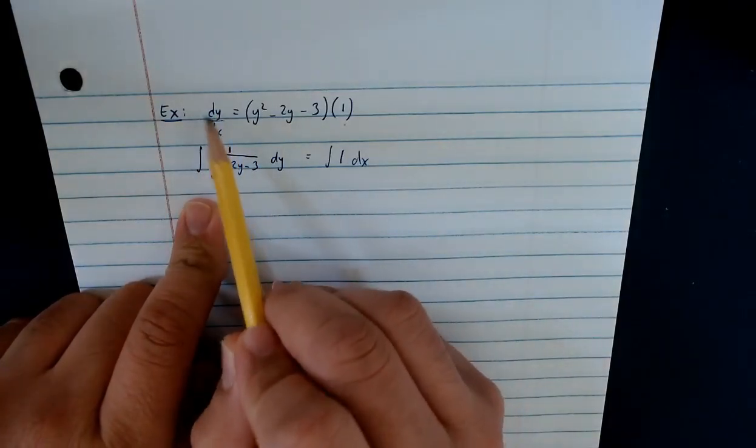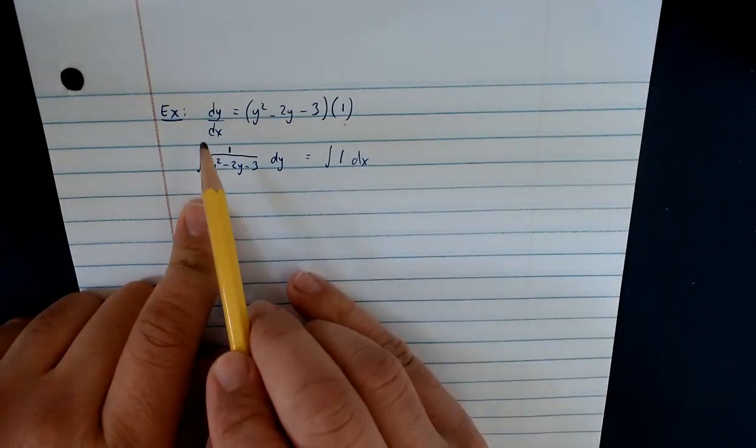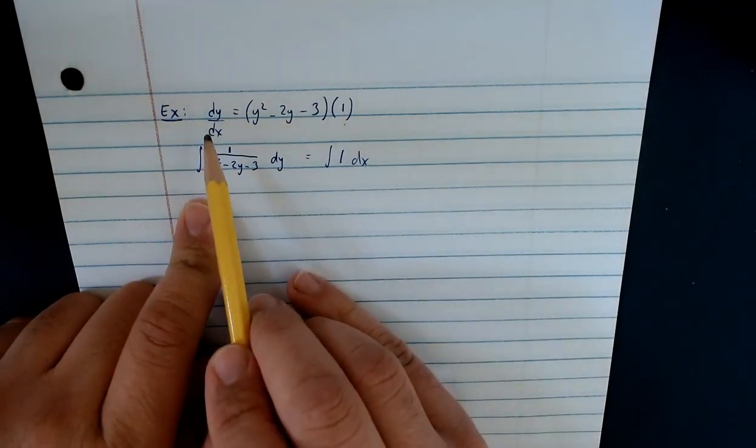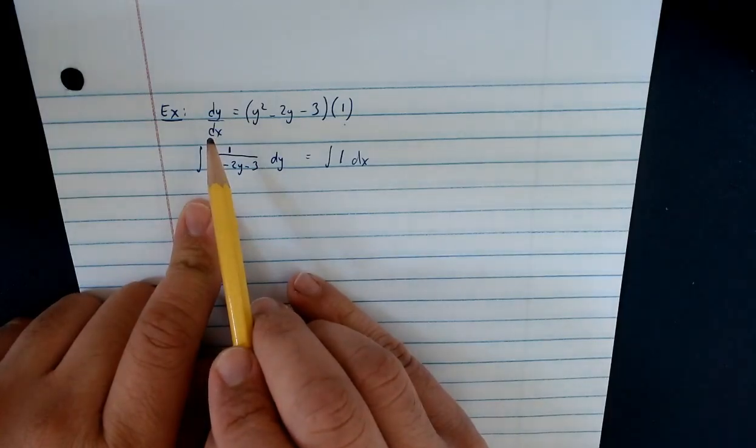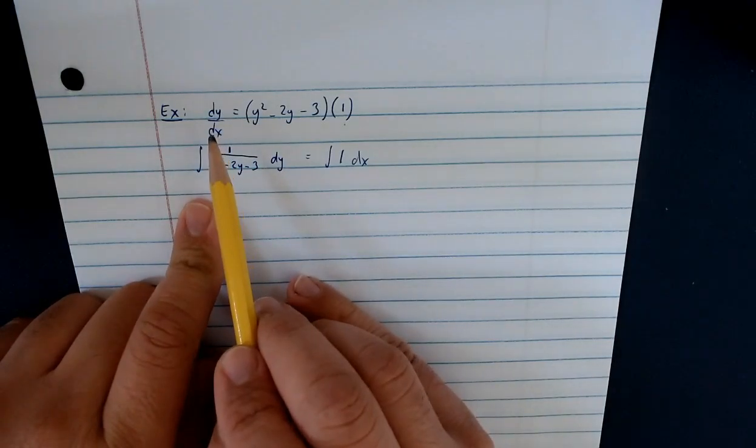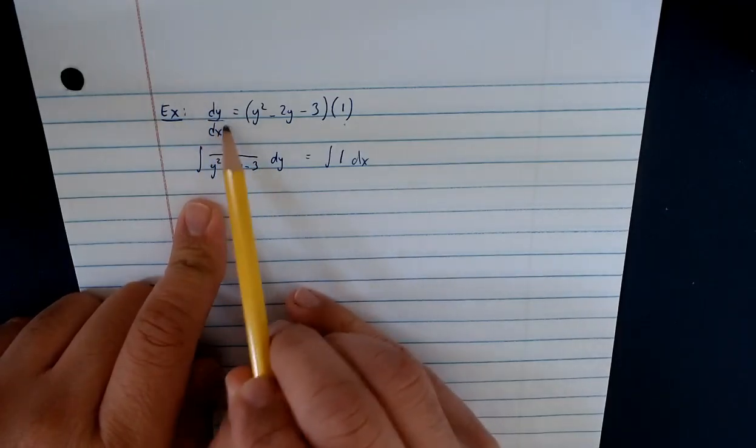So we know that derivatives are not a fraction, right? dy dx is not a fraction. For example, if I take the derivative of the sine function, I'm going to get the cosine function. Derivative of sine x is cosine x. It's not a fraction, that's just cosine of x. All right, so this is not a fraction.